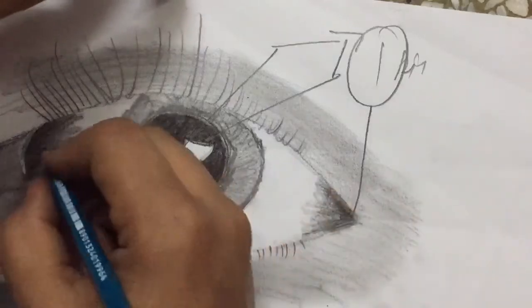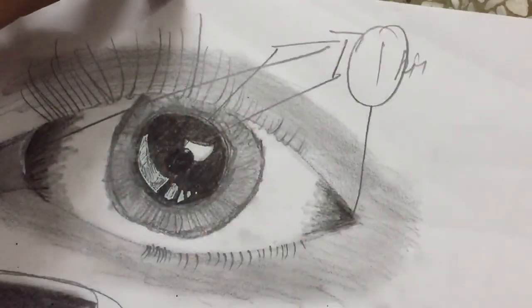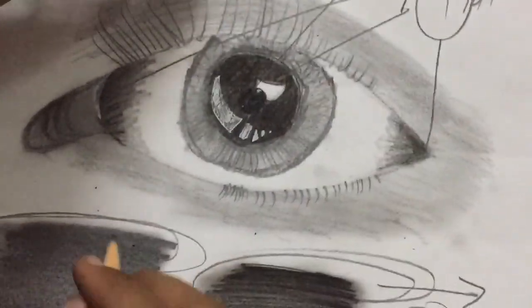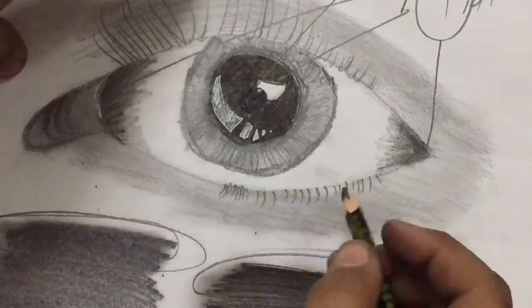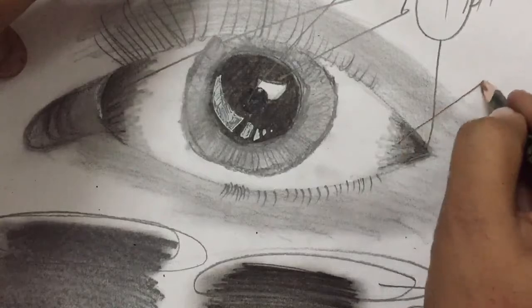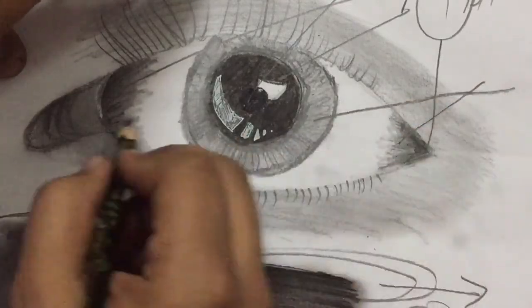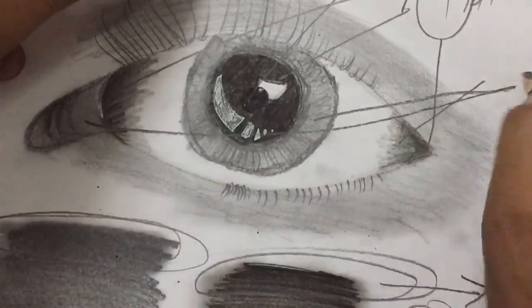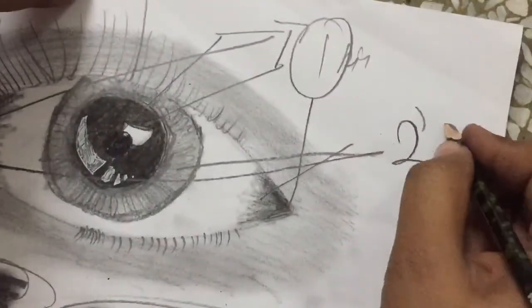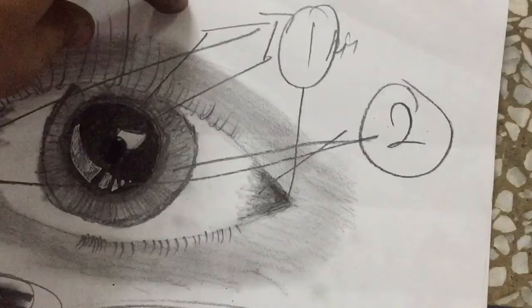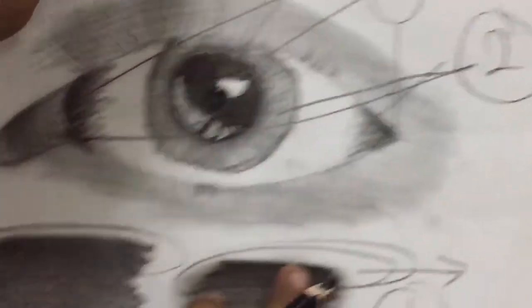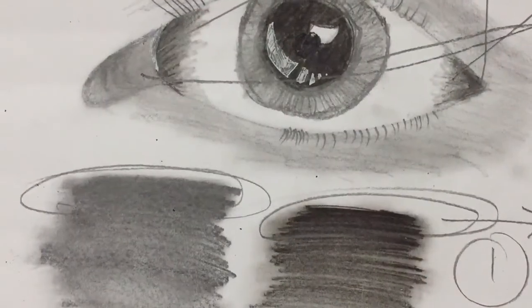And if you talk about some more areas for graphite pencil, I have used it on this and this and this somewhat. Number 2. And so hopefully it's all done, guys.